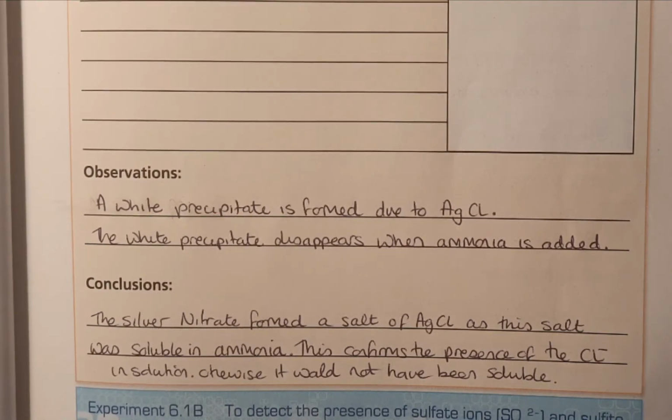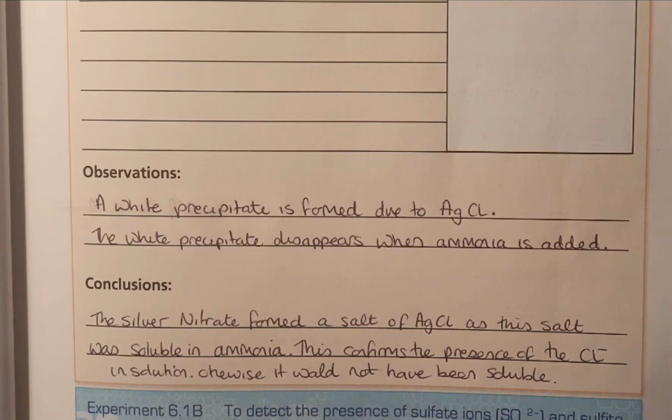Okay, so in these experiments we were testing for different ions that were in a solution. The very first one was to test if there was a chloride ion present in the solution. So in the first experiment, you added some chlorine salt into a test tube. To that then, you added some water, deionized water, and you added some silver nitrate into the solution.